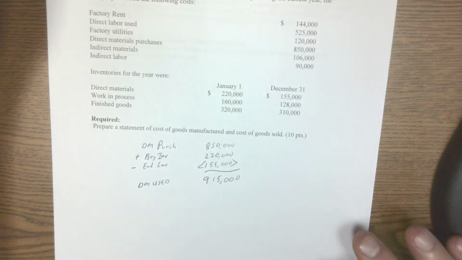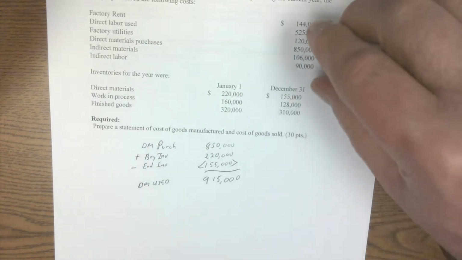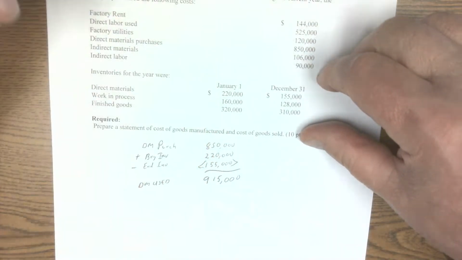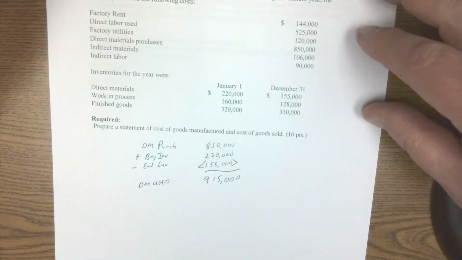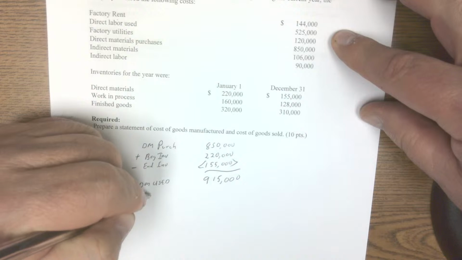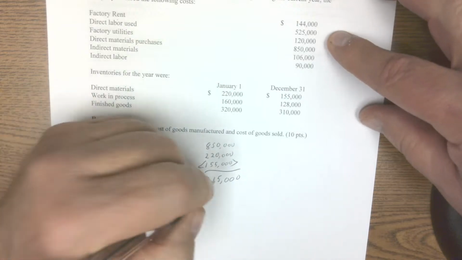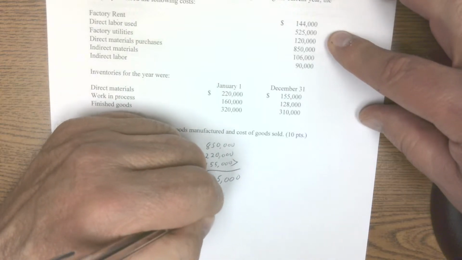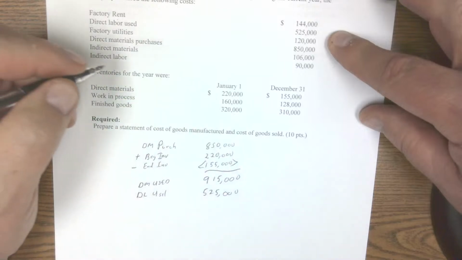Okay, so that takes care of our direct materials. Now, this begins our work in process. Okay, so we're going to add to the direct materials the direct labor used, which is 525. That's given to us above.